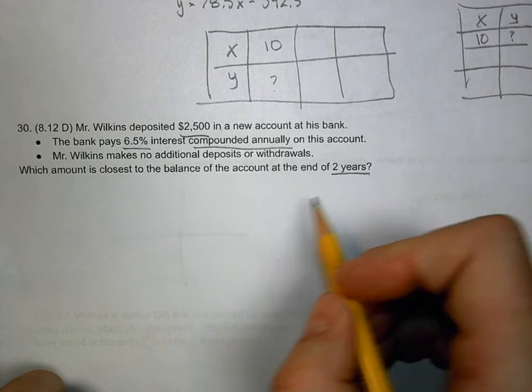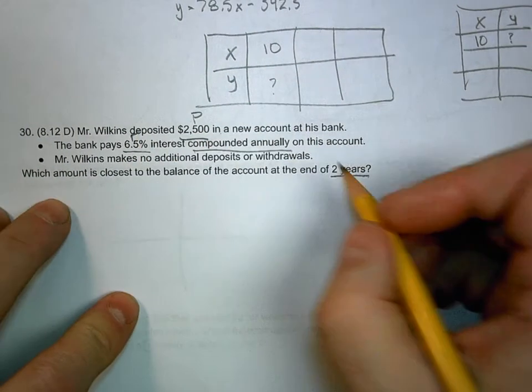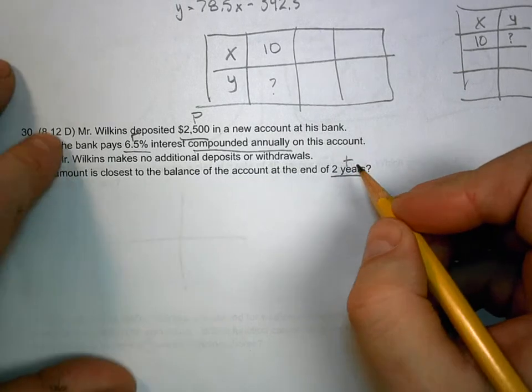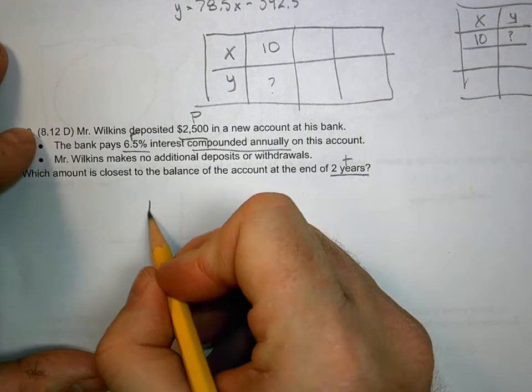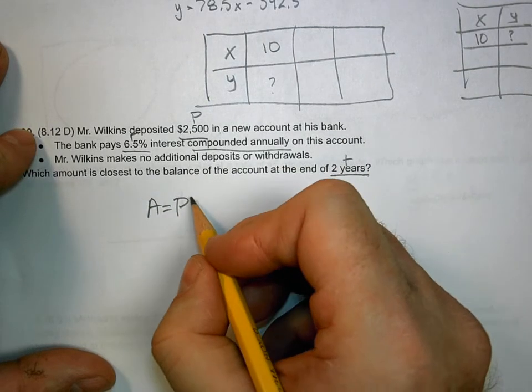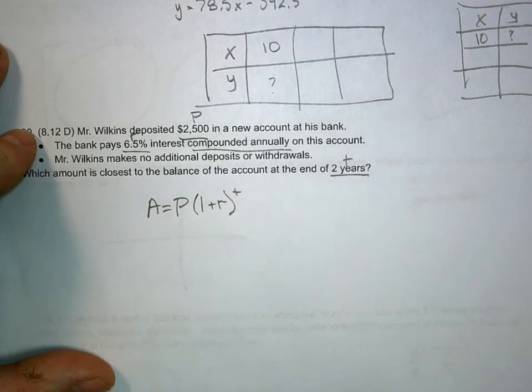So they gave you the principal, they gave you the rate, they told you it was compound, and they gave you the time. So you know for compound interest, A equals the principal, A is the total amount, principal times 1 plus the rate to the t power, and solve it.